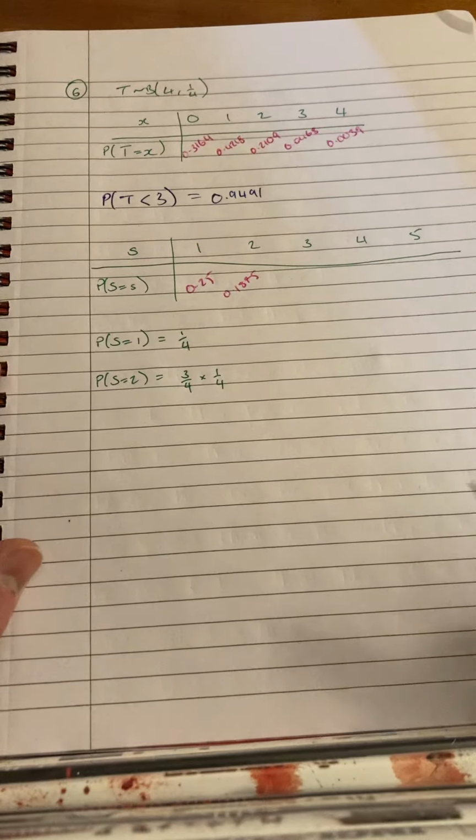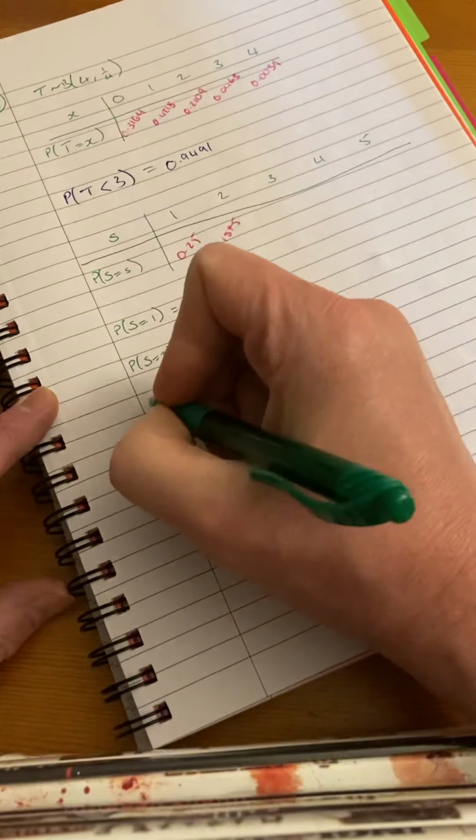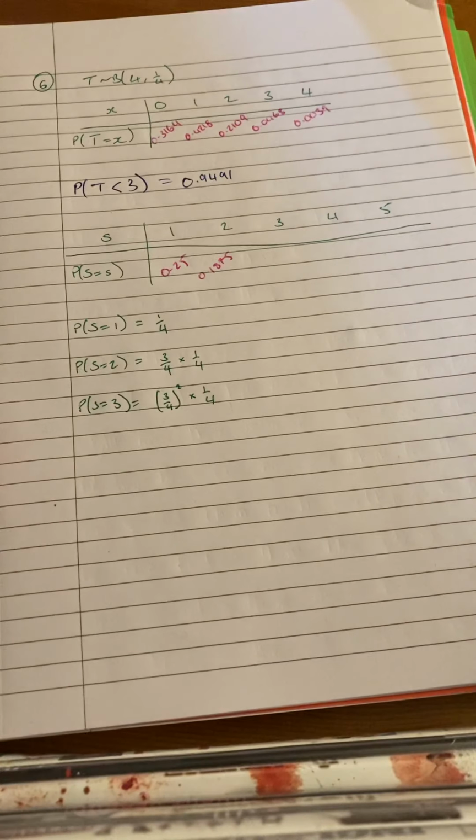And I carry on like that. So what's the probability S equals 3? It's 3/4 on the first 2 times, then a quarter. It's 2 non-6s and then a 6. Okay, so if I work that out, I'll do it properly on my calculator. 3/4 squared, oh, you can't see that, sorry.